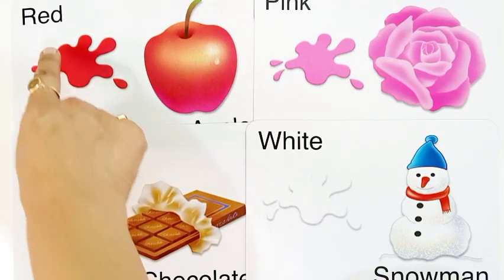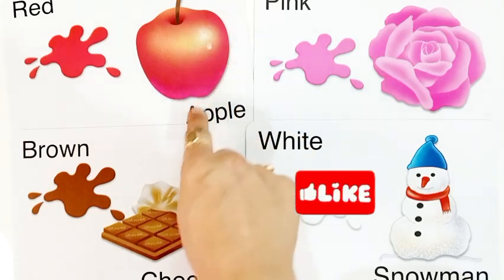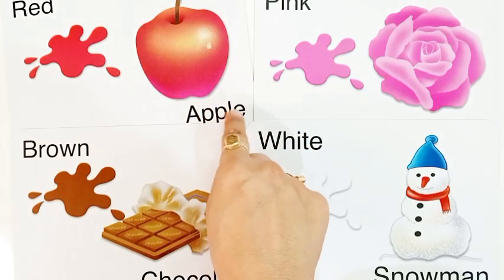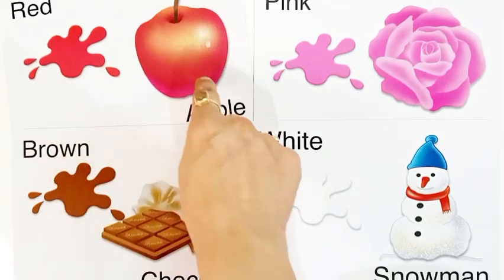R for red. R-E-D, red. This is red color. And the example is red apple. A-P-P-L-E, apple. This is red apple.